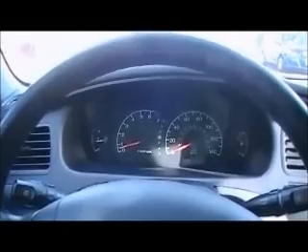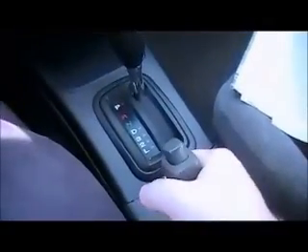When you want to park and secure your vehicle, make sure that you move your gear selector lever into the park position. You should also set your parking or emergency brake just in case the parking brake fails on you for whatever reason. After you have those brakes set, you can remove your foot from the brake pedal and you can turn off your car.